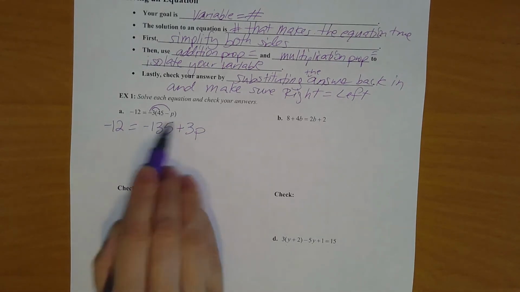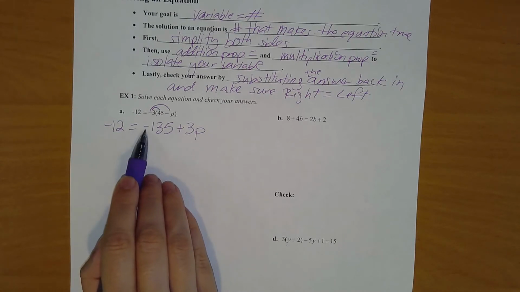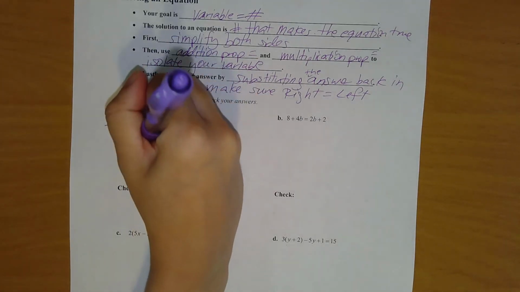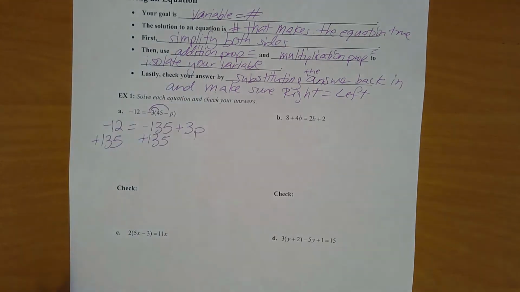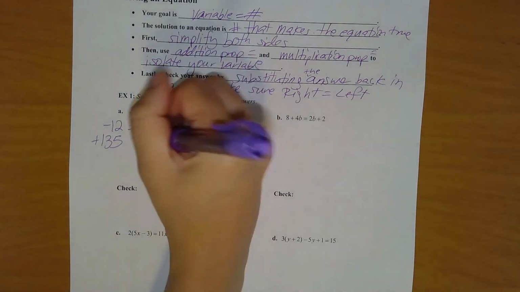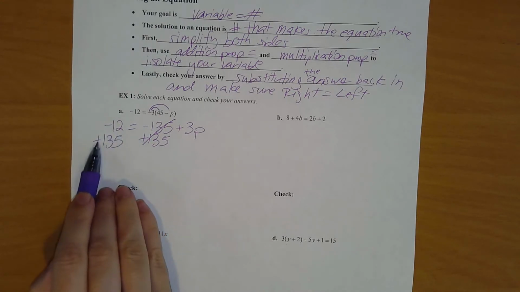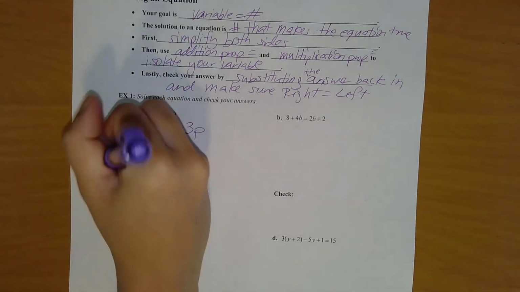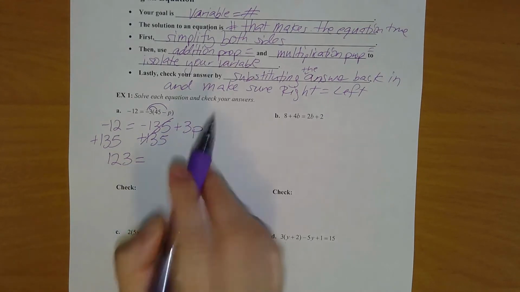So if I want to get rid of the 135 first, it's added, so I'm subtracting, and I'm subtracting negative 135. So subtracting a negative is the same thing as plus a positive. So I'm actually going to add 135 to both sides to get rid of it. Negative 135 plus 135 is 0. Those cancel out. On the left side, negative 12 plus 135 is the same thing as 135 minus 12, which is 123. On the right side, that'll equal 3p.